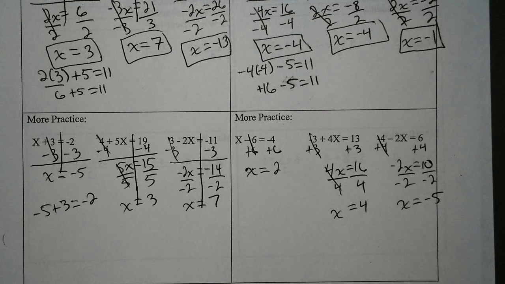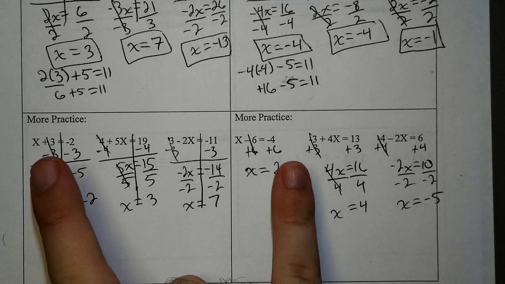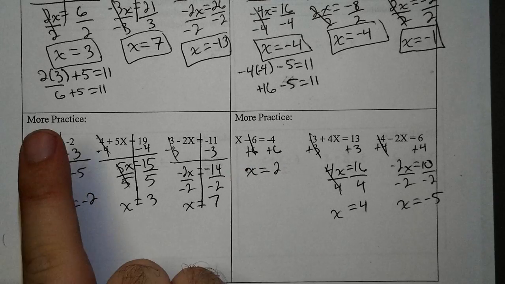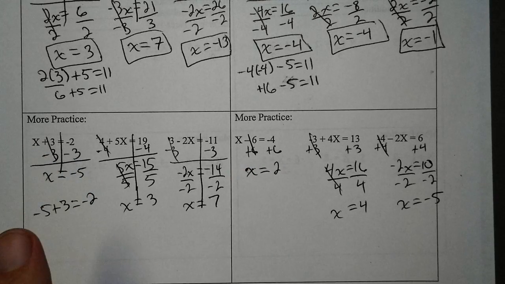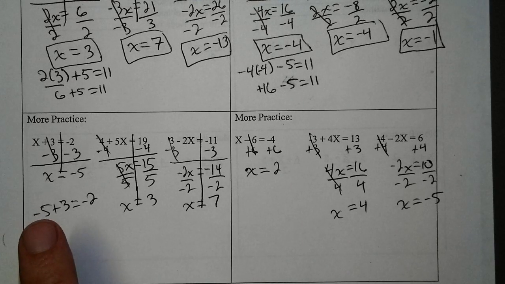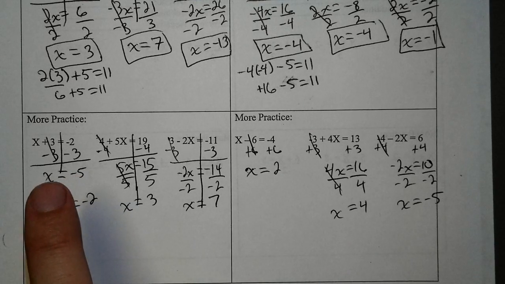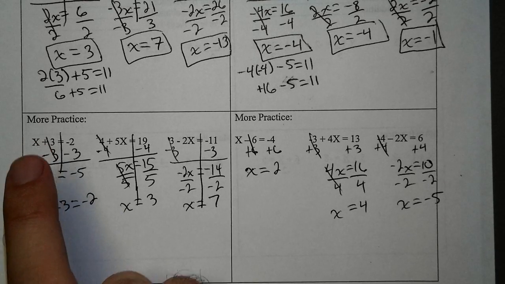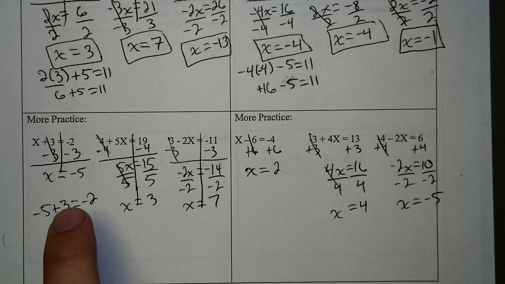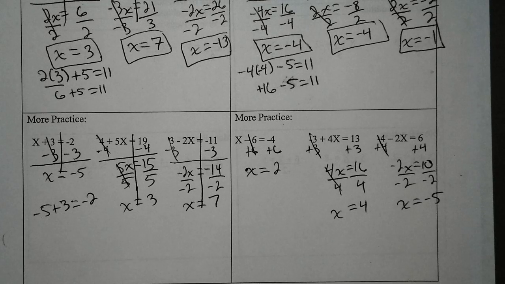All right, here is the work and the answers to the front side. Now on these first two, you notice these were just one step because there was no coefficient, there was nothing to divide out. So if you get them, when they're mixed in like that, don't freak out. Once you get to wherever your x is equal to a number, you're done. If you want to check it, just go back and plug it in. -5, I plugged in for x, so -5 plus 3, and it equals -2.